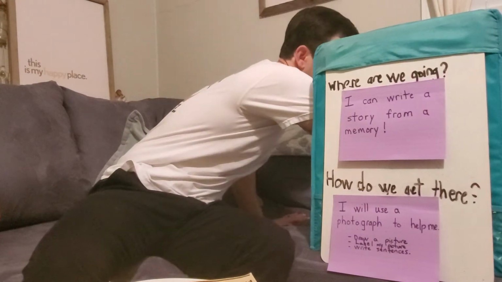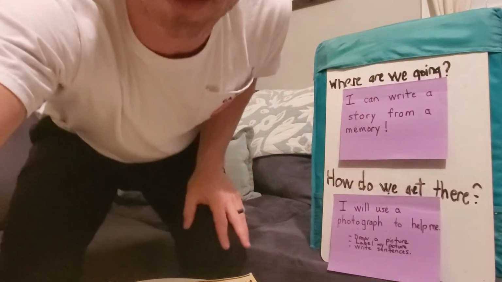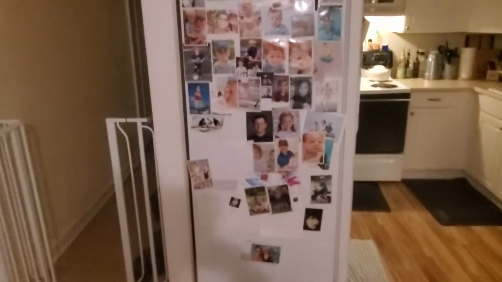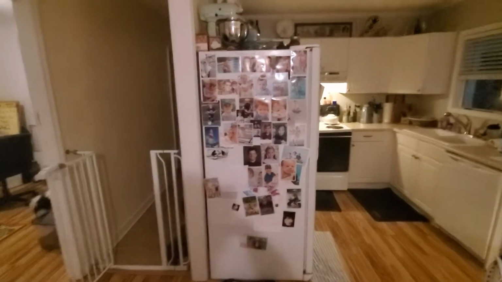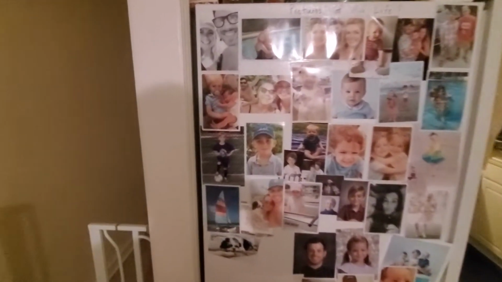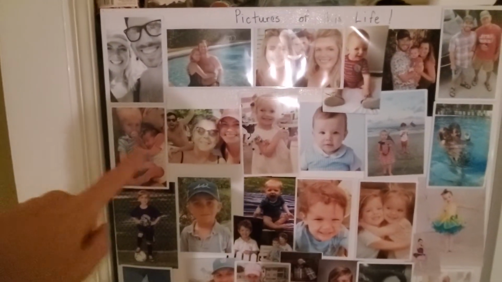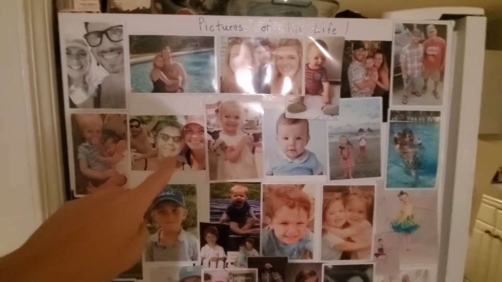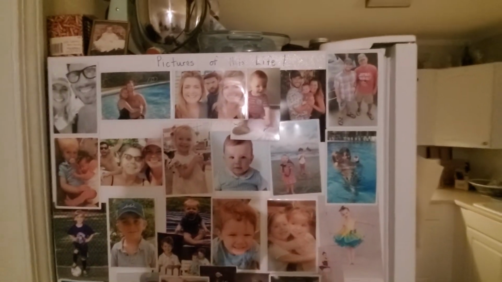All right, we've got our photograph. Now, let's go take a look at some photographs from Mr. Baxter. You ready? All right, let's go on a little walk. Look here, guys. My refrigerator, yours might be like this. My refrigerator is covered with photographs. Pictures of my family. There's my mom, silly Mr. Baxter, Mrs. Baxter. Look at all these beautiful people.